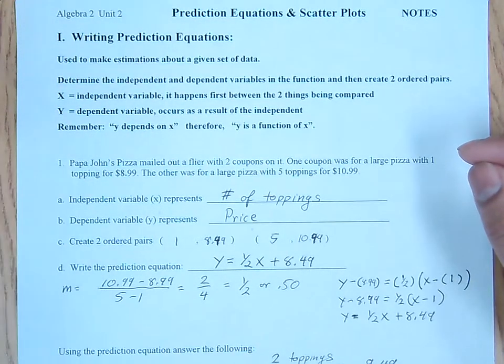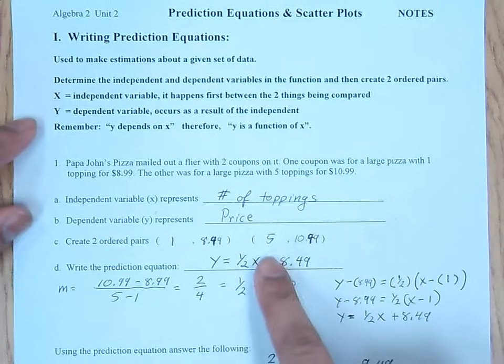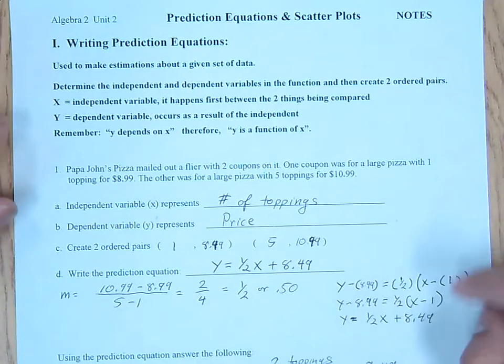Okay, so let's create 2 ordered pairs from the information we got. Well, we've got a 1-topping pizza for $8.99, and a 5-topping pizza for $10.99. So we create the 2 ordered pairs.